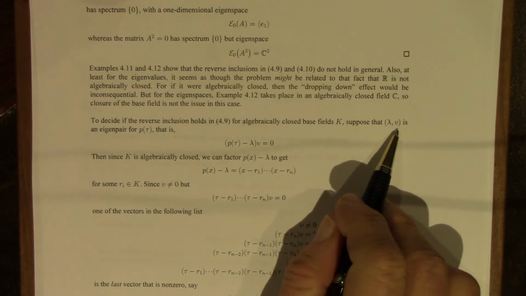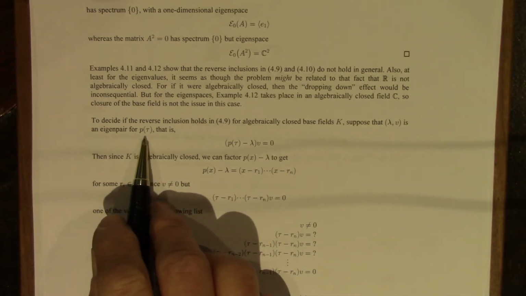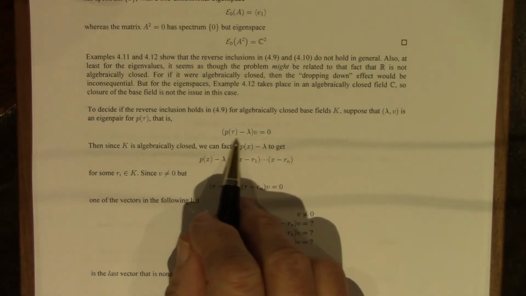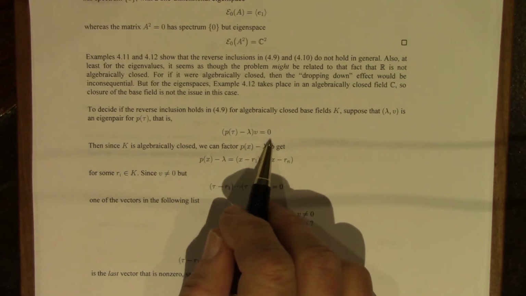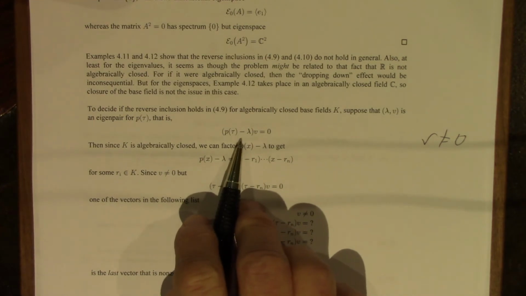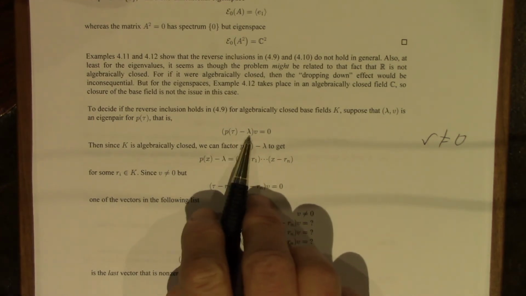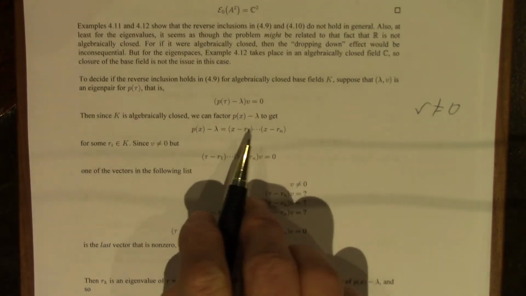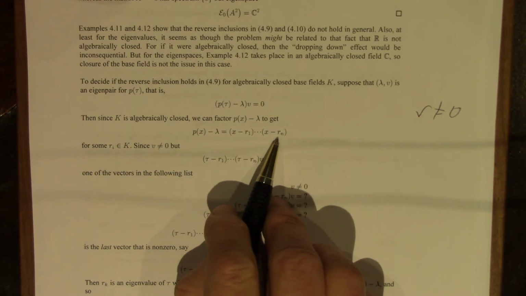Suppose that lambda, v is an eigenpair for p of tau. We want to show that means that p of tau minus lambda applied to v is 0 for some non-zero vector v. Since K is algebraically closed, we can factor this polynomial p of x minus lambda, and it factors into linear factors like this.